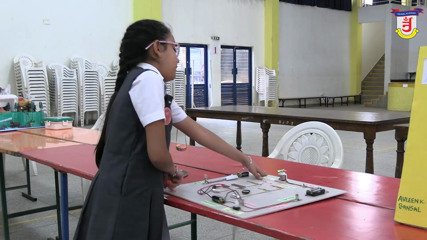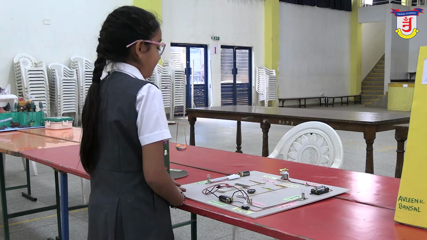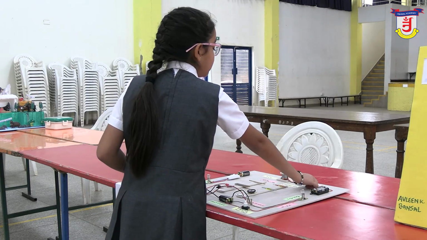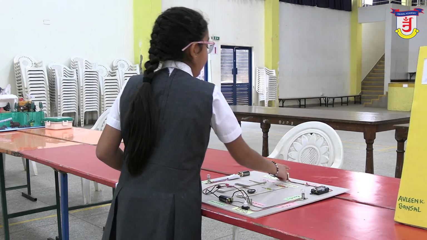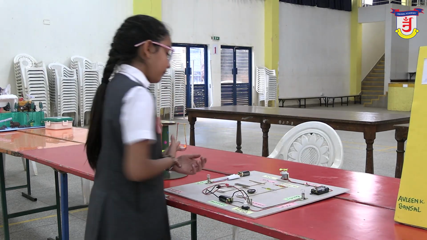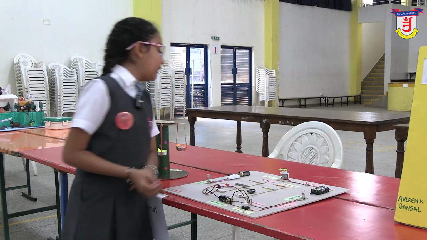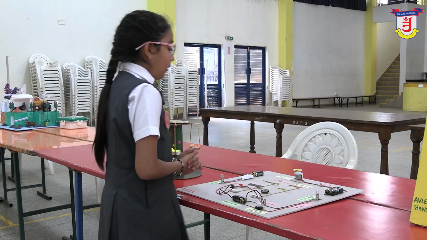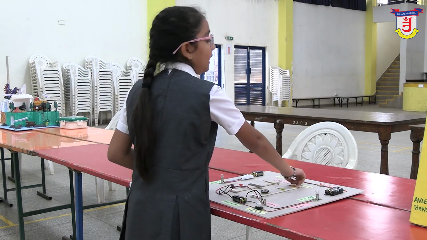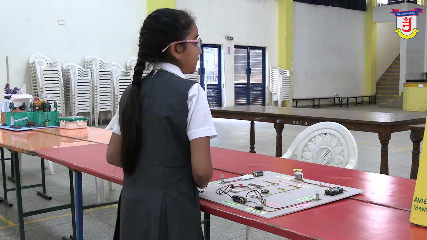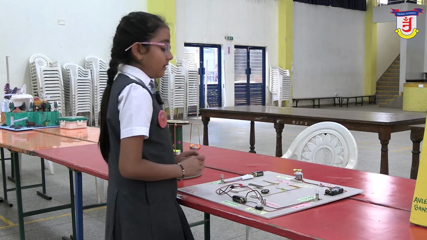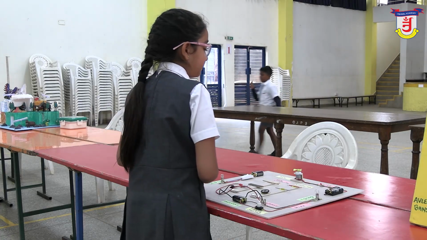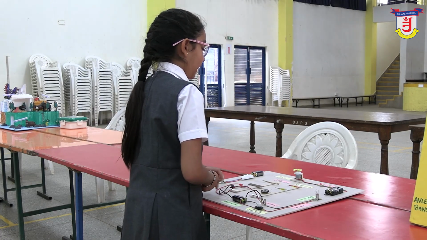Now let's go to my first model. My first model is a mini fan. The materials I've used for my mini fan are a battery, wires, switch, an electric motor, and a mini fan from my toy car. What is an electric motor? A motor is when it uses electricity. It's a machine, and it makes things go round and round in everyday items such as washing machines, toy cars, and fans.